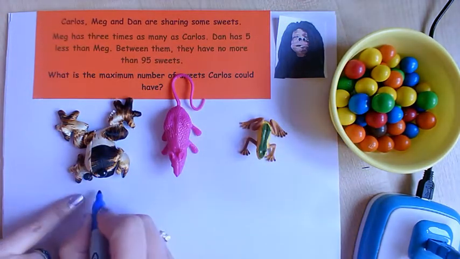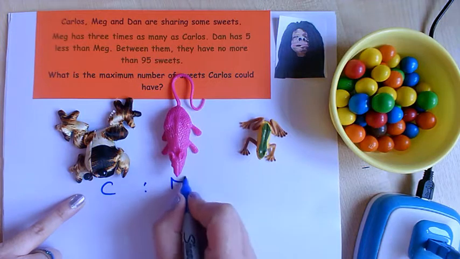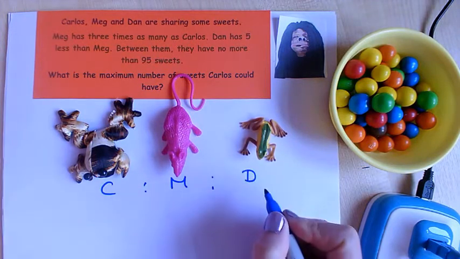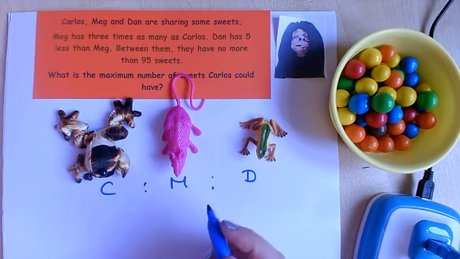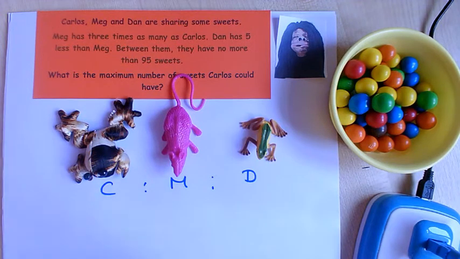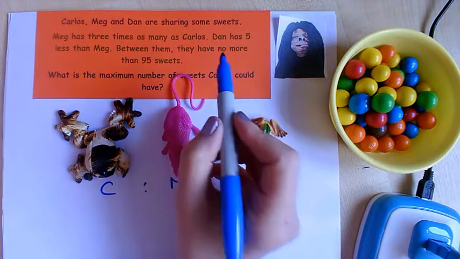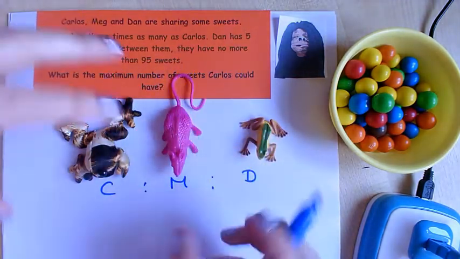We've got Carlos, Meg and Dan sharing some sweets. Meg has got 3 times as many as Carlos. We could do this by trial and error, but it's never a good idea. What we want to do is set up and solve an equation, or in this case actually an inequality, because we're looking at no more than 95. It's not equal to 95.